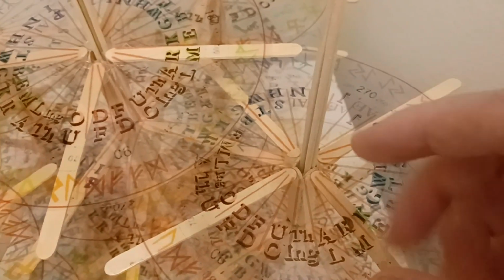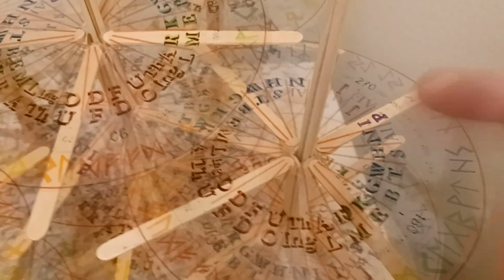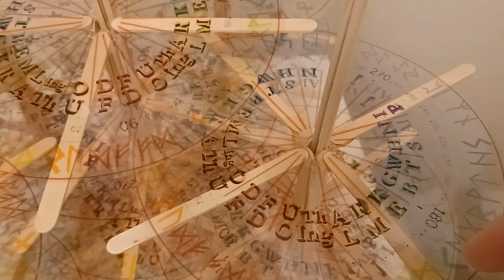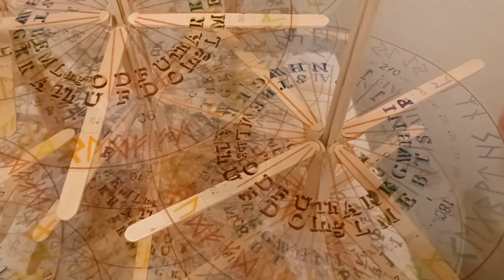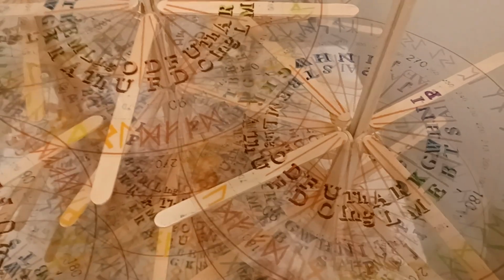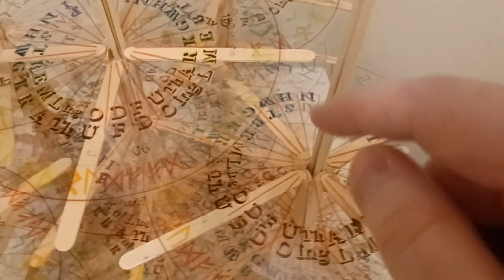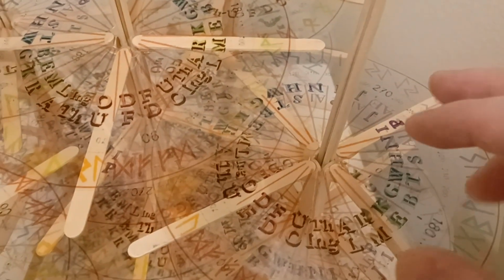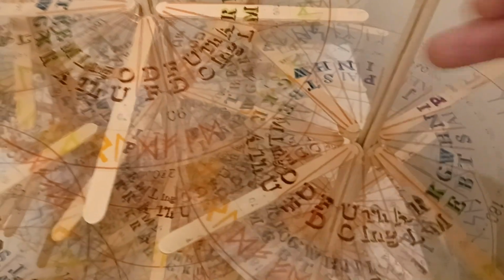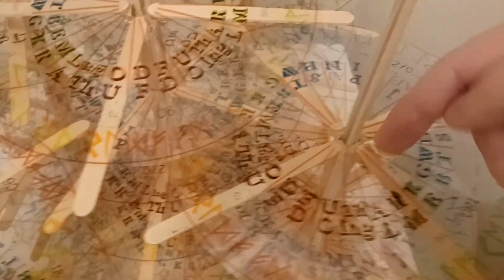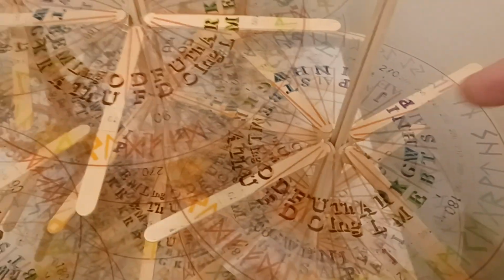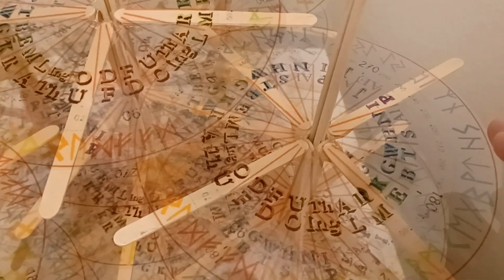and I used a line to connect from the MEM or NUN or TSADE, I think it is, and then there's SAMECH. You put a line from SAMECH, and you make the Hebrew character with those individual lines inside of this 8. It applies to all Hebrew characters minus the first one, which is a little bit weird.